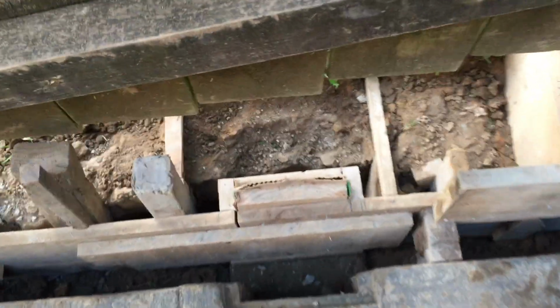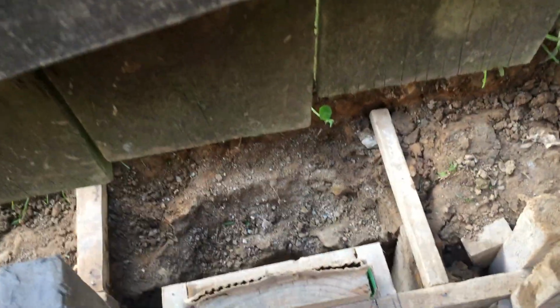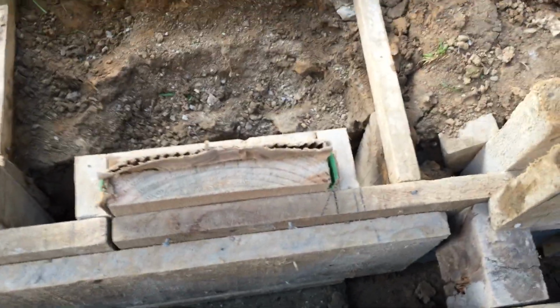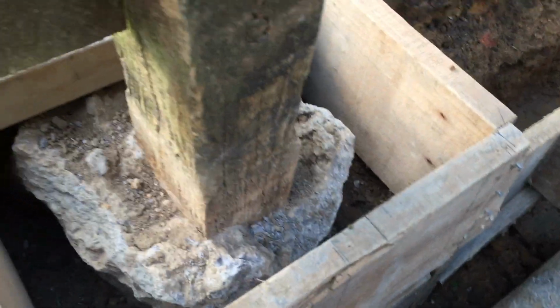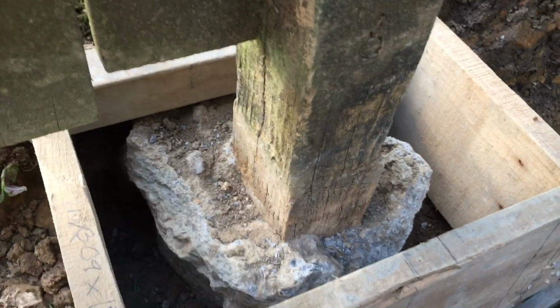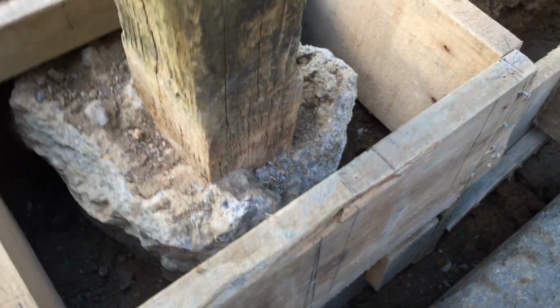I've done the installation of a shutter for the concrete along the wall, and tomorrow I'm gonna pour this blackout for this clean out. As you can see, they are parallel, and also gonna pour this concrete around the post.